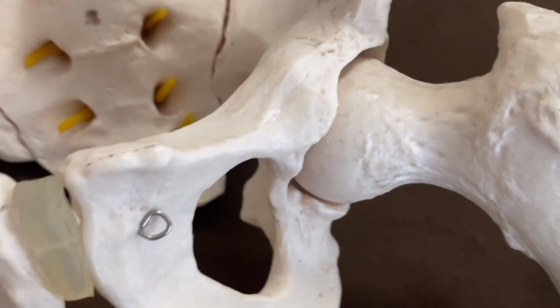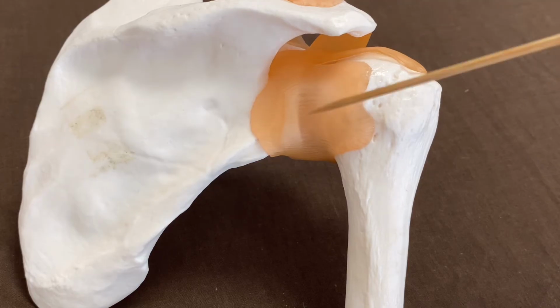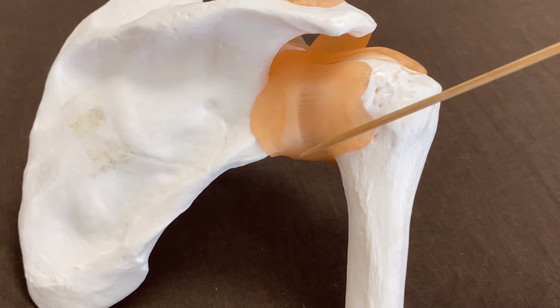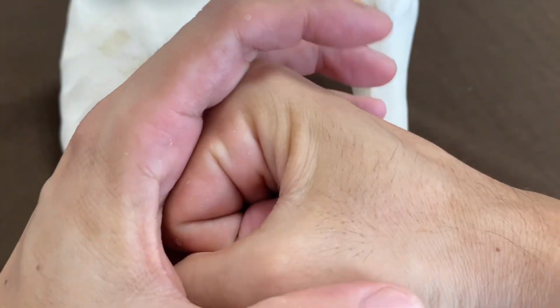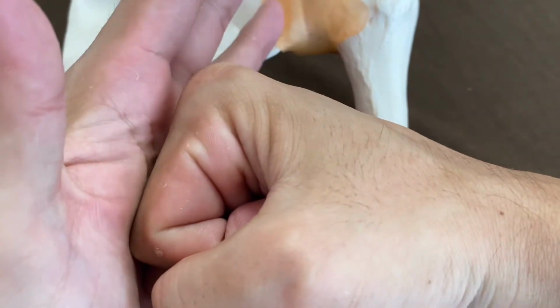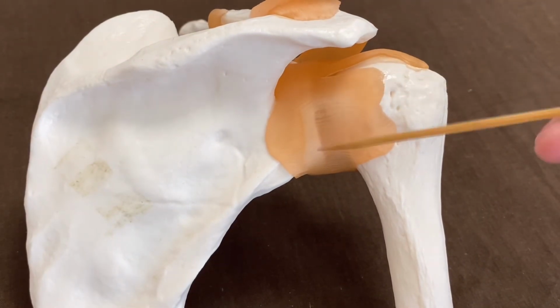Let's compare to the shoulder again. This is the shoulder, head of the humerus, glenoid fossa. See, the glenoid fossa is very shallow. It's not like the hip joint like this. It's almost like sitting on the glenoid fossa. Not that much support from bony structure.